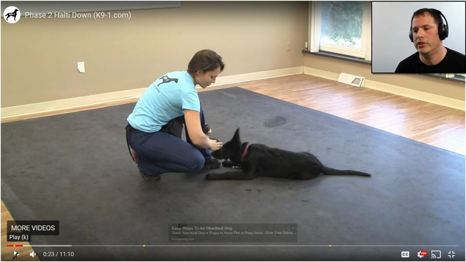A lot of people use these Halties or Gentle Leaders or these types of collars, and they get the dog used to it. They're mostly using it for pulling, all right? But you can see here, it can be used for teaching the down. And if she's not making it easy for the dog, this could turn into a big mess. So notice that she is down with the dog, all right? The dog is in the position already.